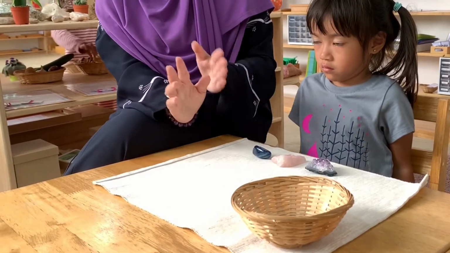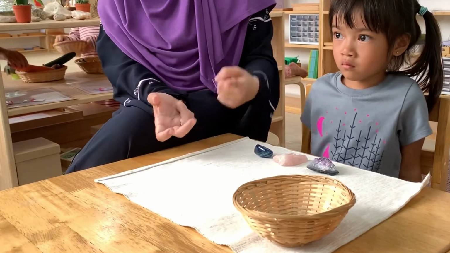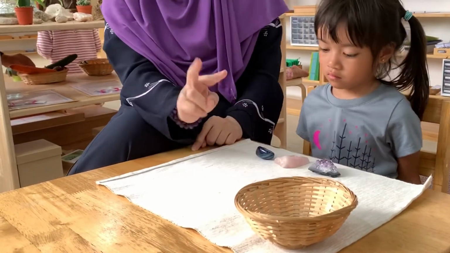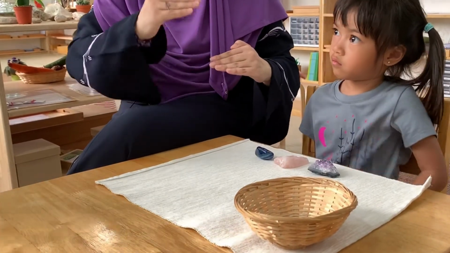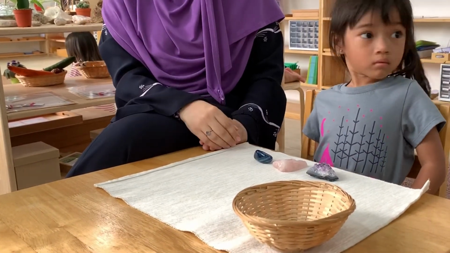And for the third period, you're not naming and you're not associating, you're just asking what it is. So they have to do both the naming and associating together. Okay. So you can see it's leveled to gradually become more challenging for the child.